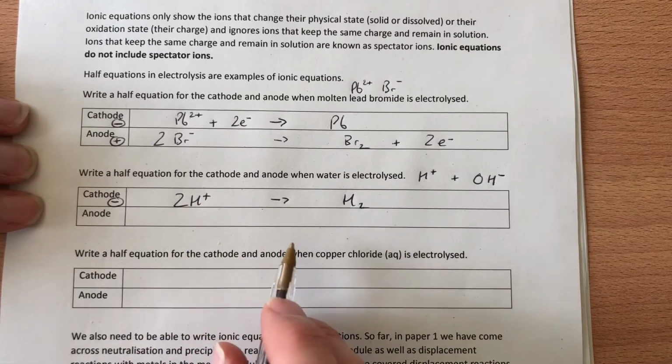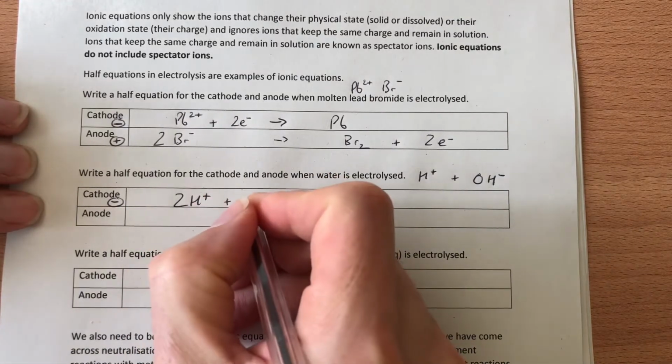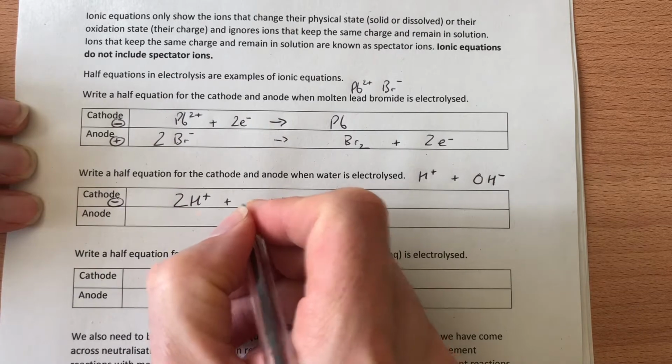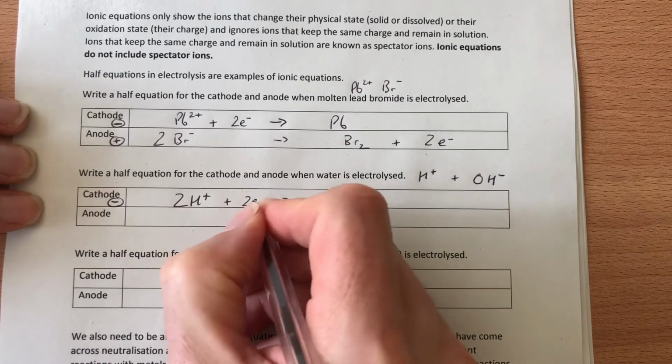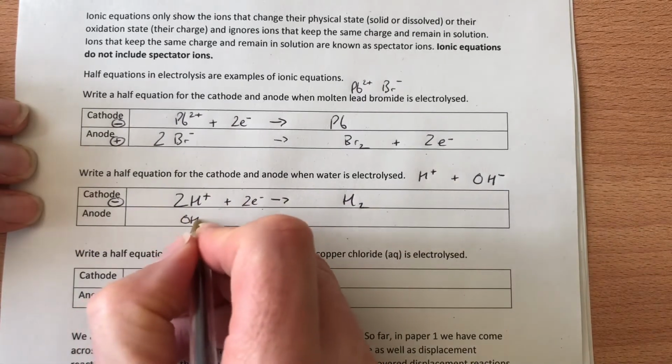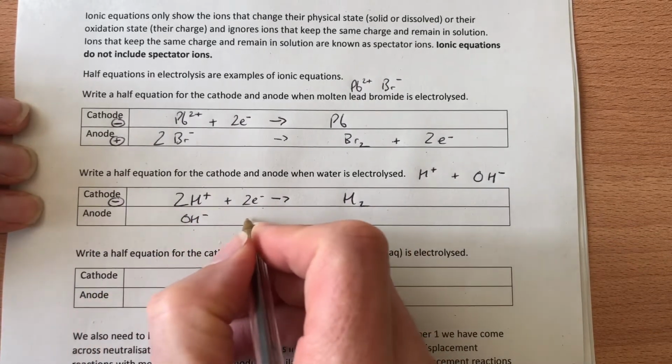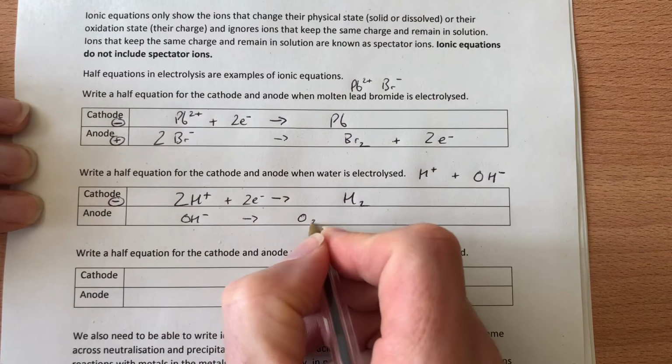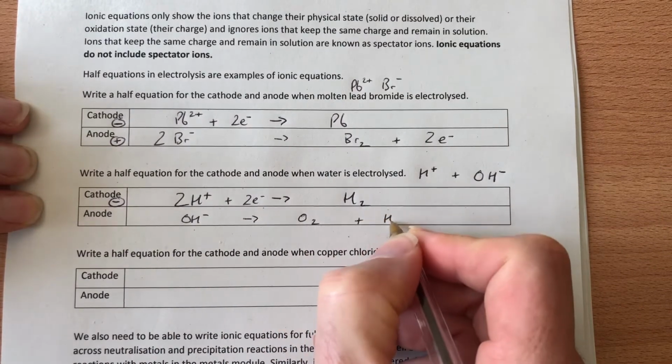So that's why it goes into the ionic equation. How's it going to do that? It's going to have to gain electrons. Well, 1 hydrogen ion is going to gain 1 electron, 2 hydrogen ions are going to gain 2 electrons. The hydroxide ion touches the electrode and turns into oxygen and water molecules.